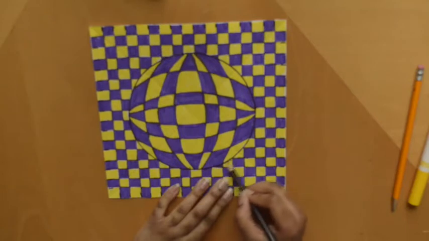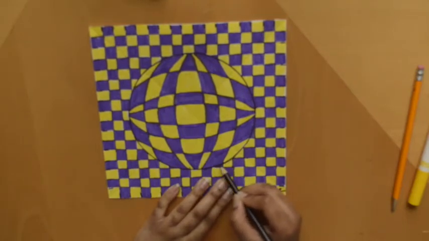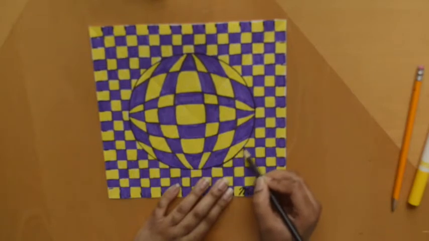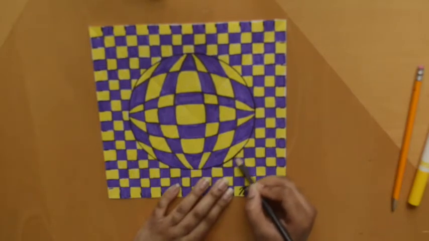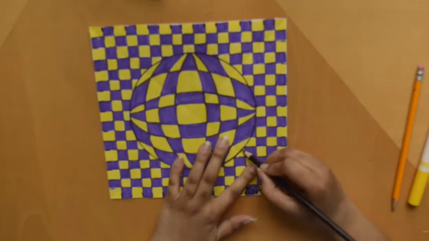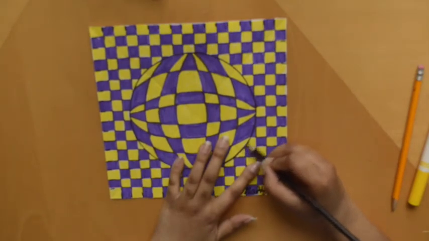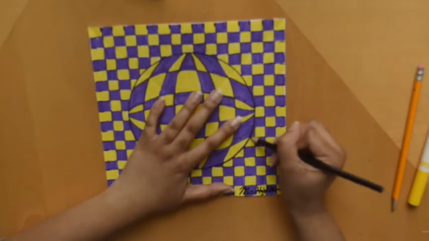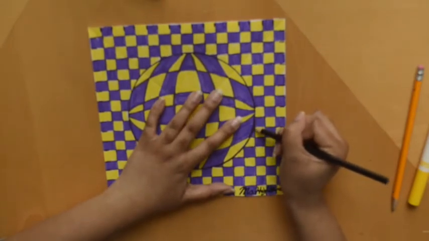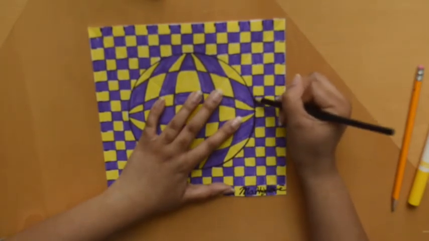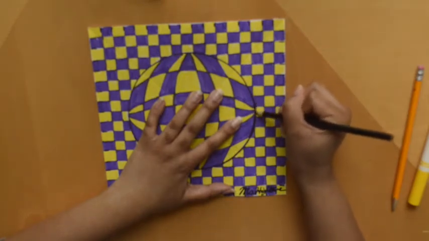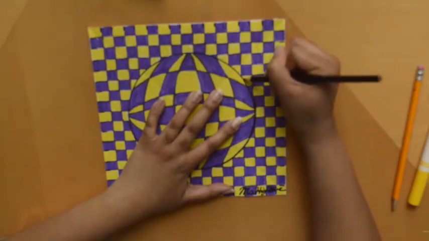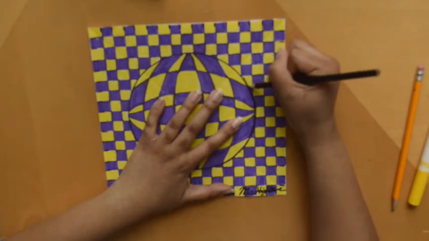Now, although we're done, I did find that if we use a black colored pencil and we go around the edges of our circle, it'll make the optical illusion appear better, because it's adding this depth, like this circle is popping out of the page.